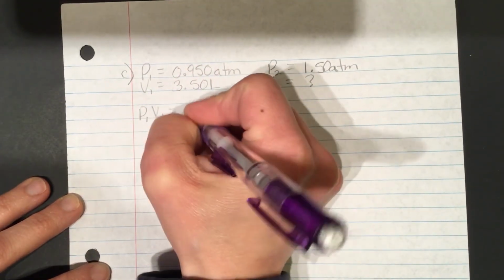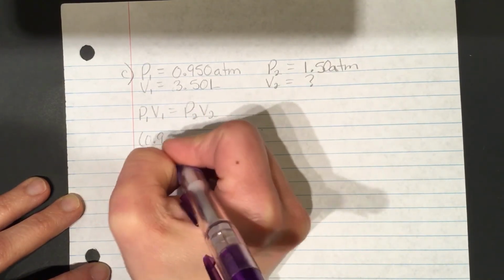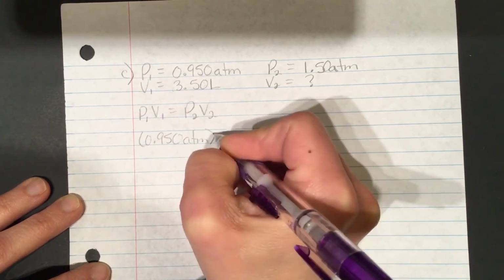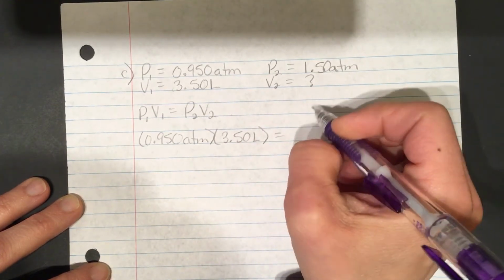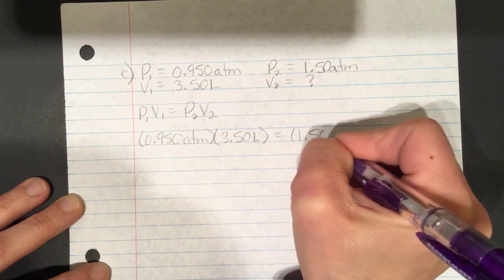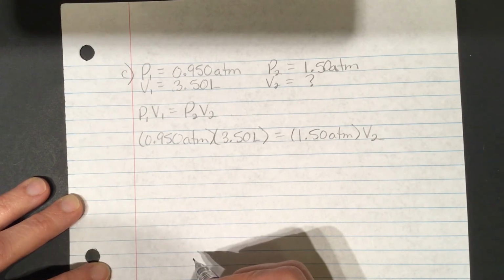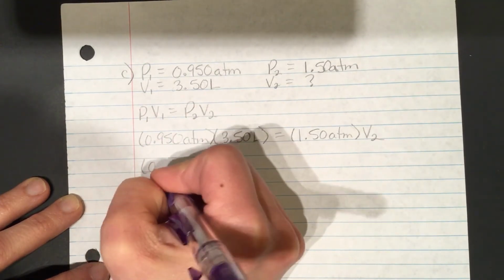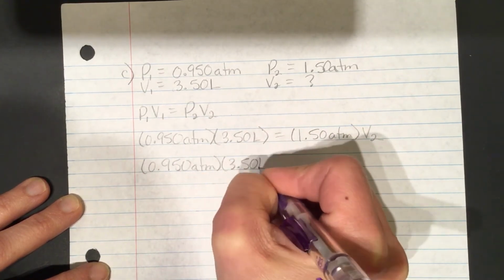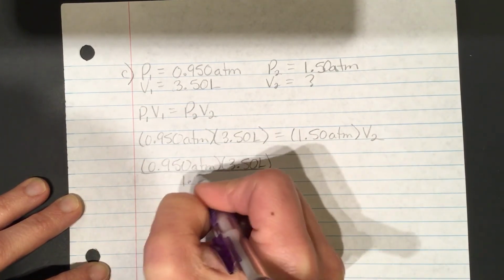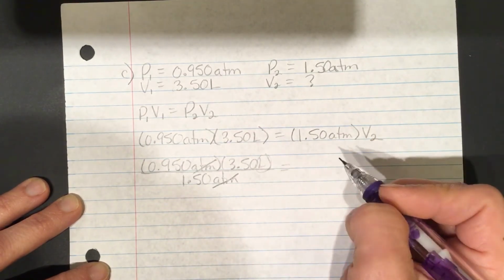So P1V1 equals P2V2. Plug in our numbers, 0.950 atmospheres times 3.5 liters equals 1.5 atmospheres times V2. Let's divide both sides by 1.5 to get V2 by itself. That atmospheres cancels out, leaving us with a volume unit.